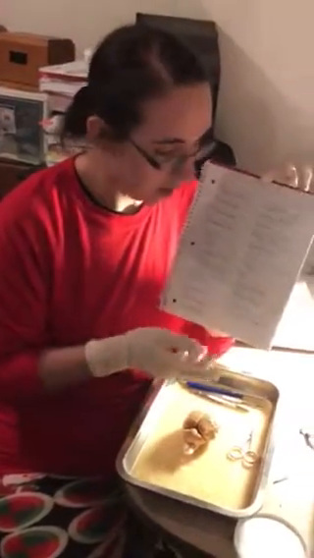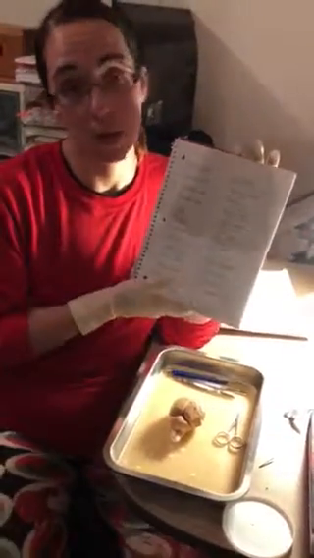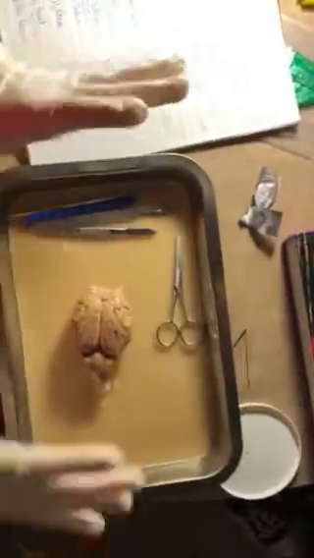This is the dissection of a sheep brain, and this is my piece of paper that I am going to be using for reference. So here's my sheep brain.